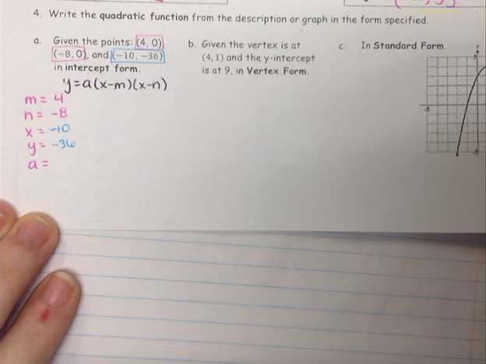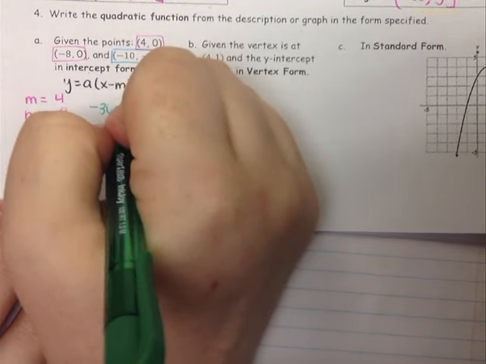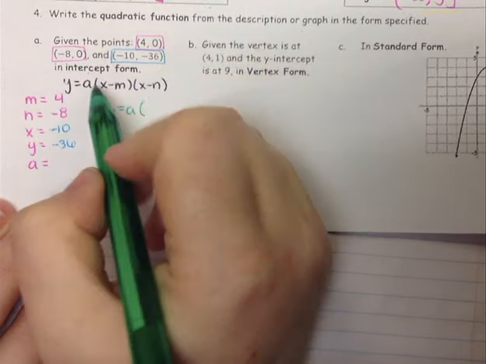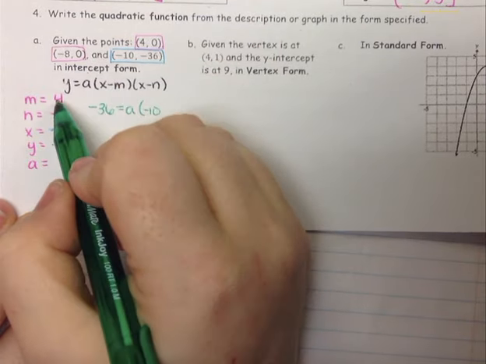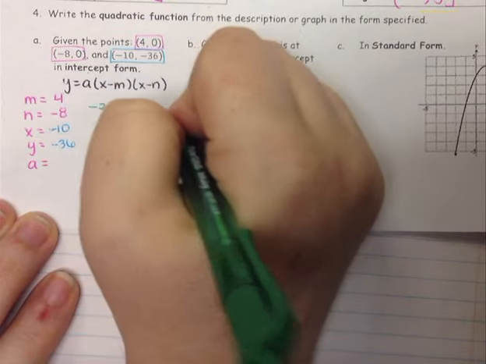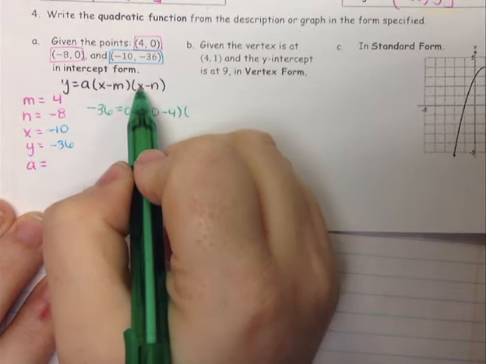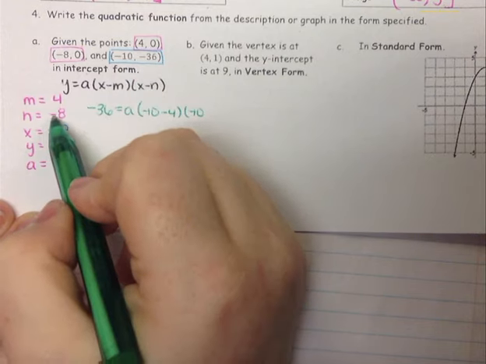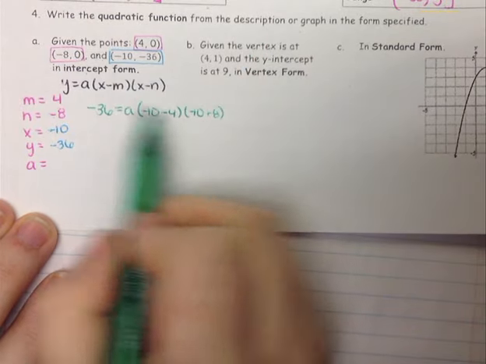So if I start plugging these numbers in, my y value is negative 36. I have negative 36 equals a, which I don't know, so I'm going to put a, parentheses. The x value is that negative 10, minus m. So m is 4, so I'm going to minus 4 from that, parentheses. x is negative 10 again, minus that n, which is negative 8, so minus negative 8 is really plus 8. And that's everything in there.